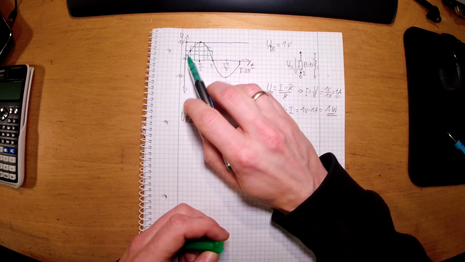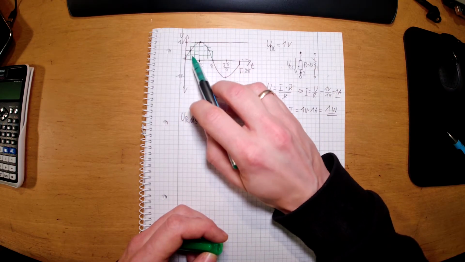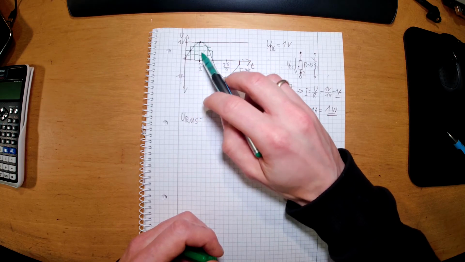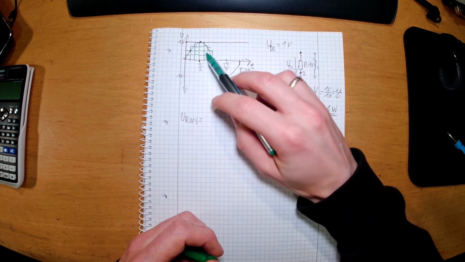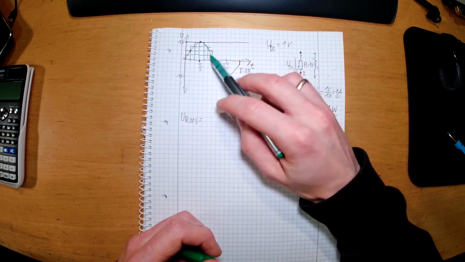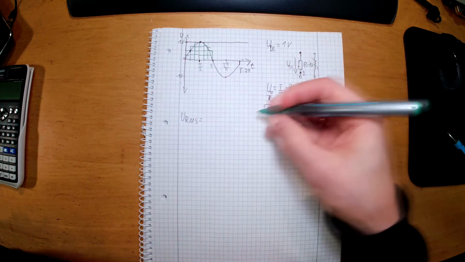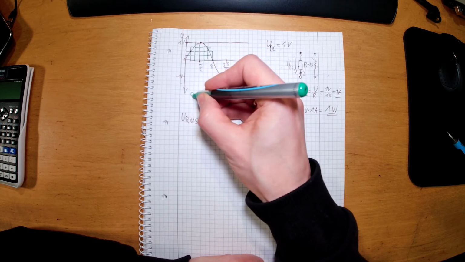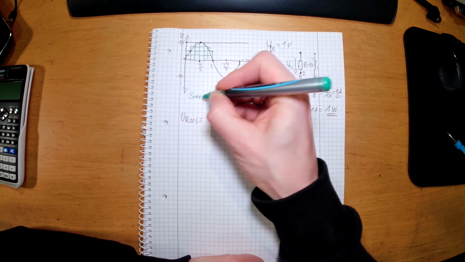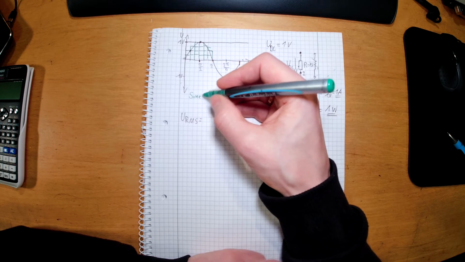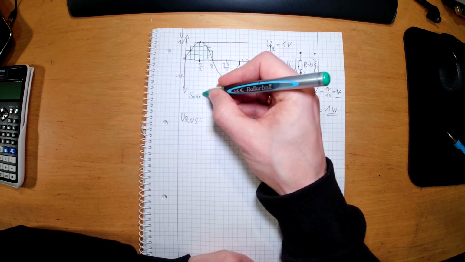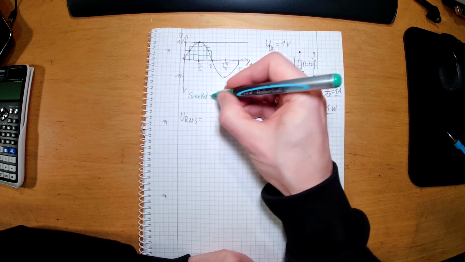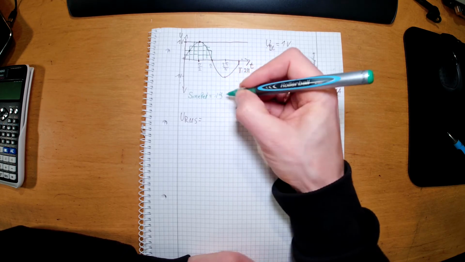Okay, these are 1, 2, 3, 4, 5, 6, 7, 8, 9, 10, 11, 12, 13, 14, 15, 16, 17, 18, 19. This is the sine rectangles, and we have 19 pieces.